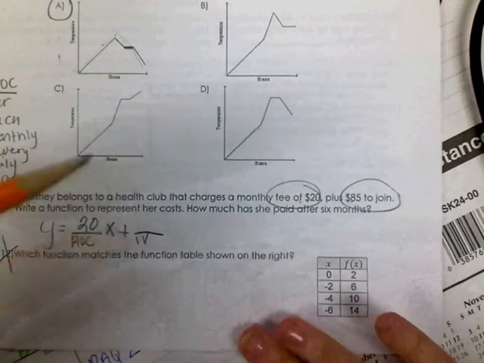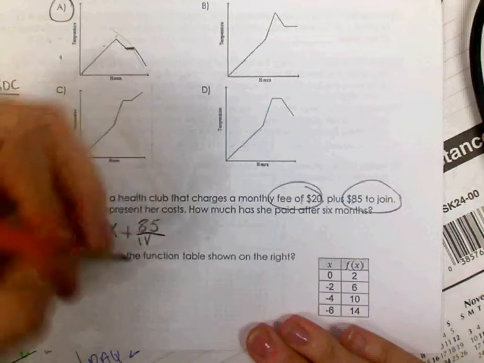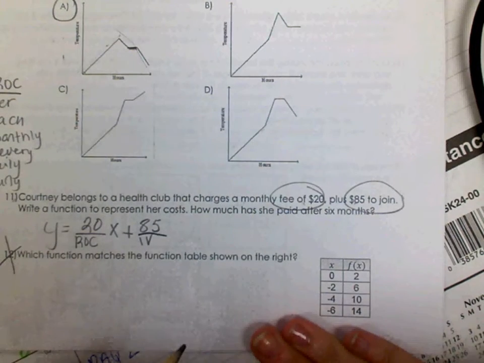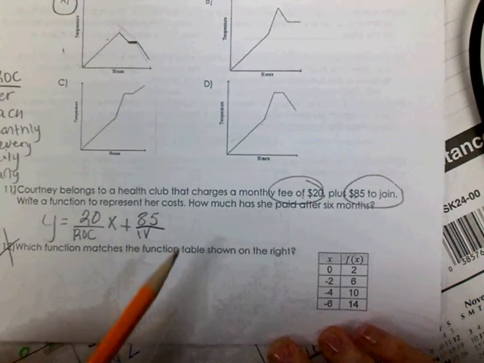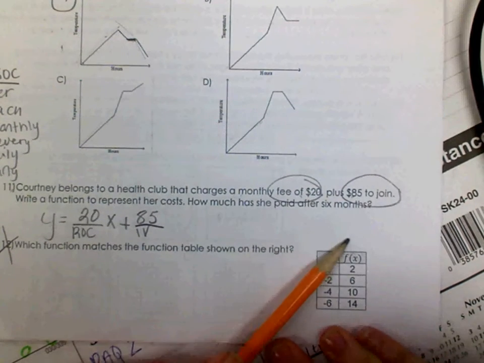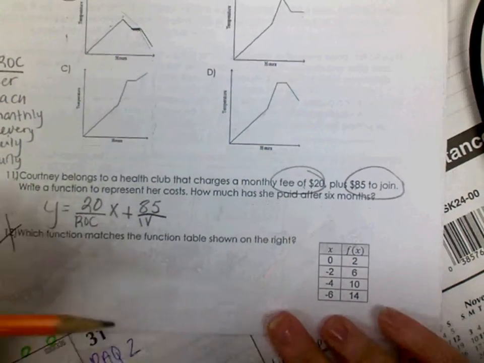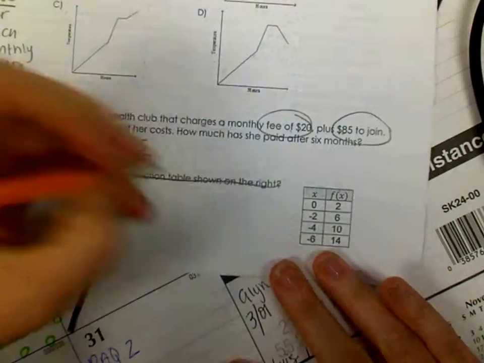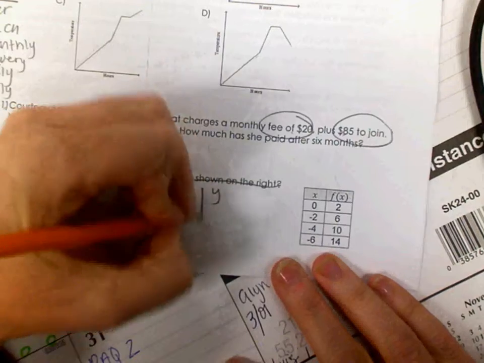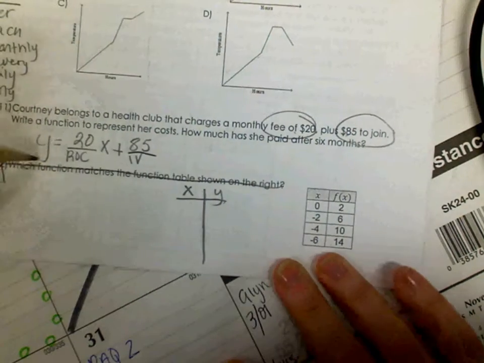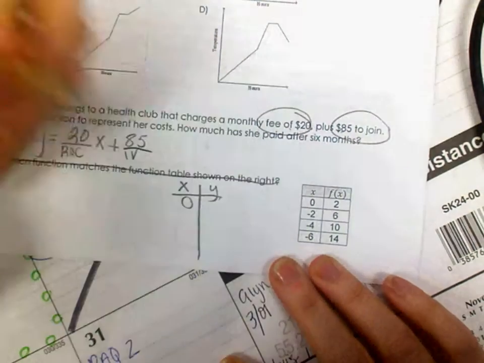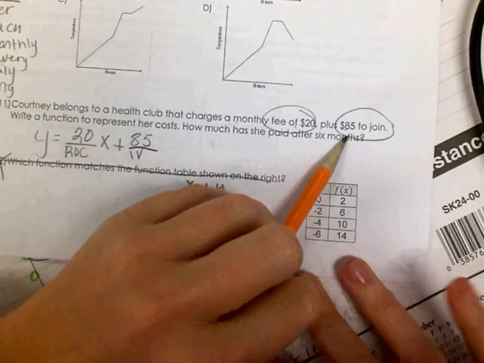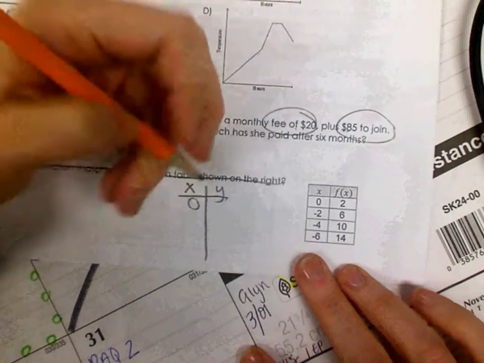So $85 is the initial value. And so your equation is y equals 20x plus 85. So that's your equation. Then it says how much has she paid after 6 months. So we need to see, let's see, we're not doing number 12, so we'll draw it down here. We'll make a table. So Courtney at 0 months, like before she even goes to the gym the first time, she has to pay $85. That's her initial value.